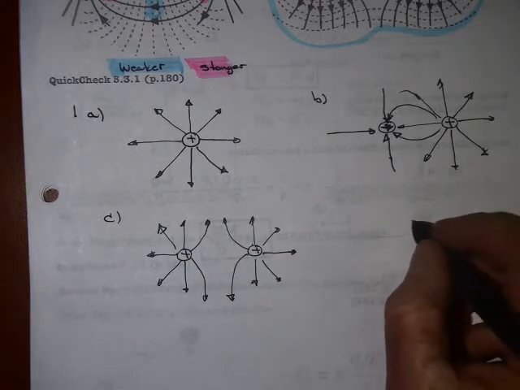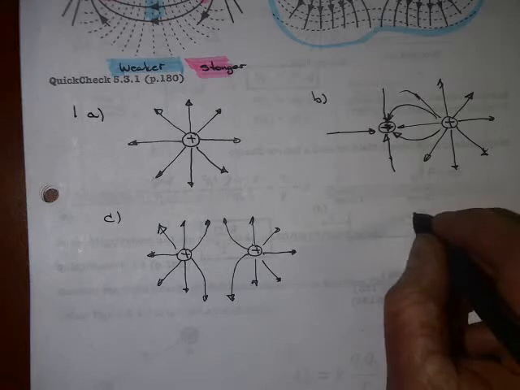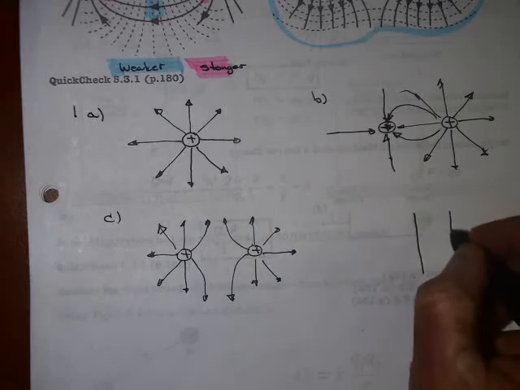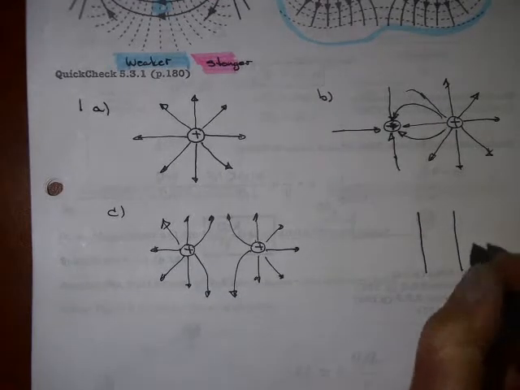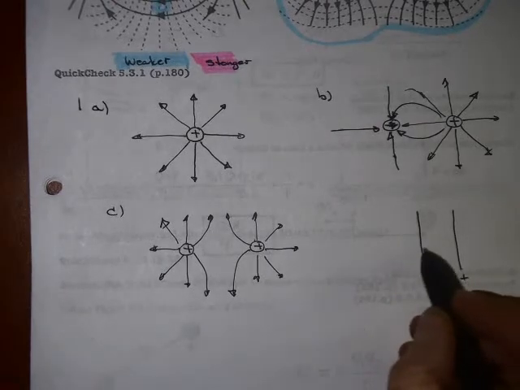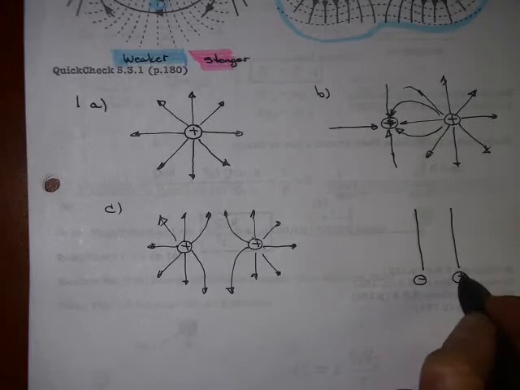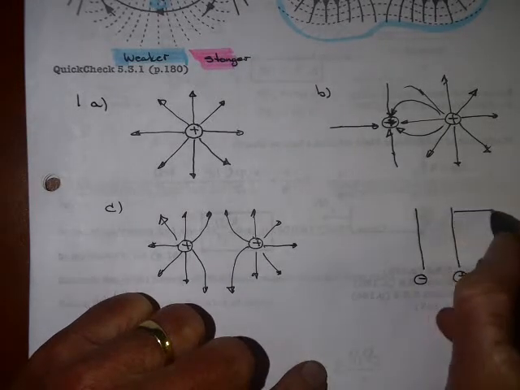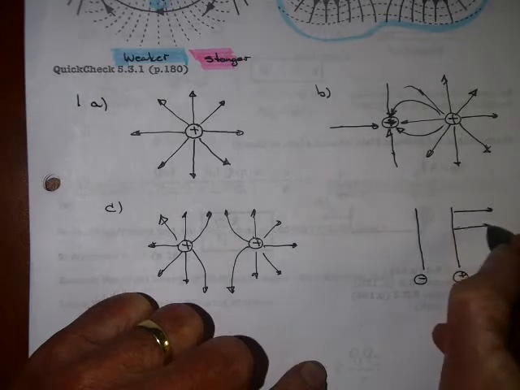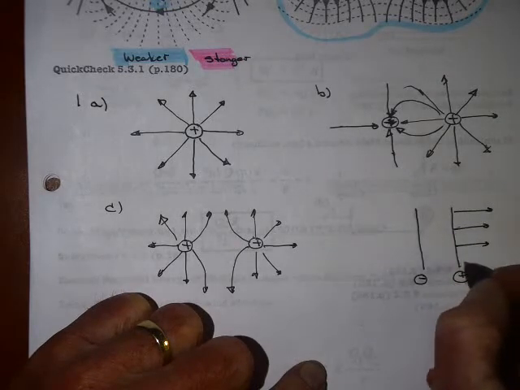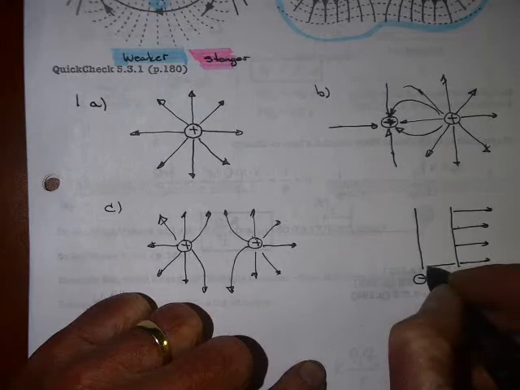So these are two wires that are going down, and again the wire on the right is positive, and because there's an attraction between them, it's going to be a negative, it's going to be a positive. And so on this one, the field is going to go out like this in both.